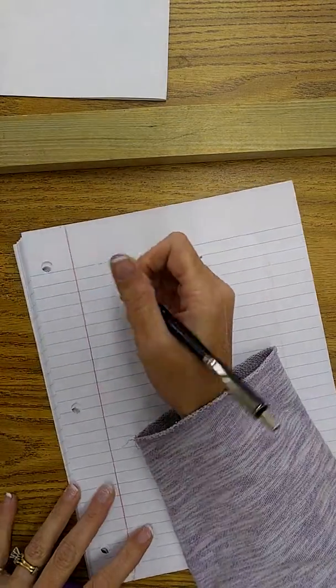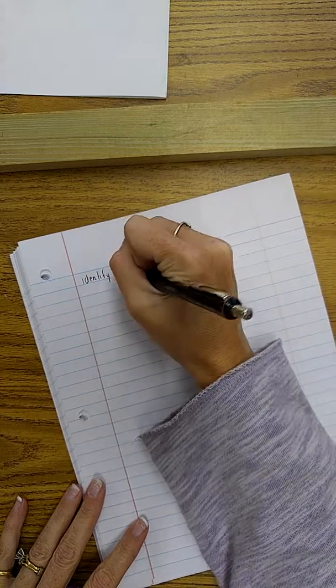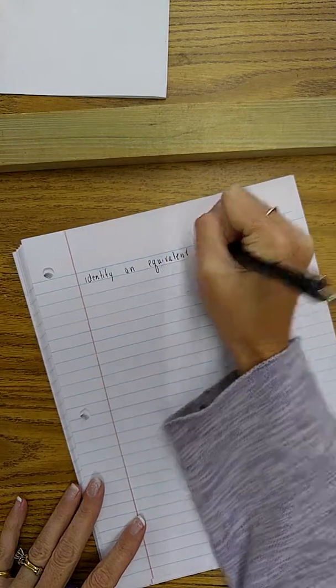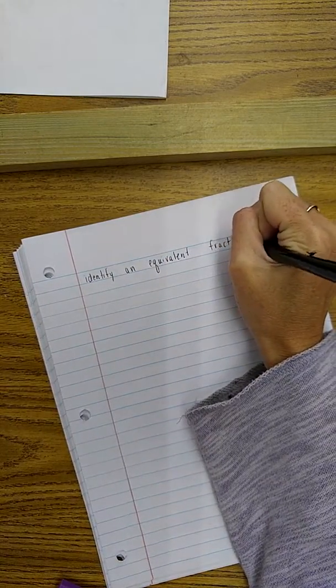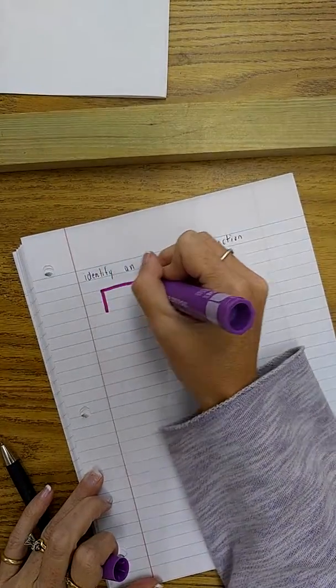They will need to be able to identify an equivalent fraction. So, for example, they may have a model that looks like this.